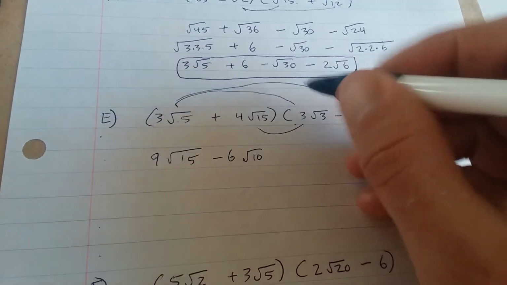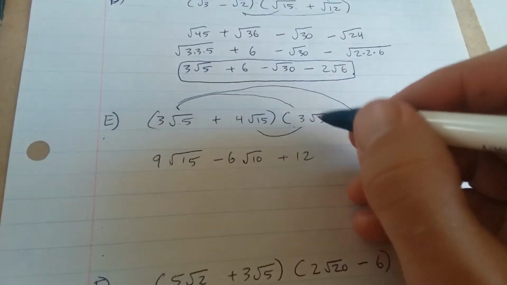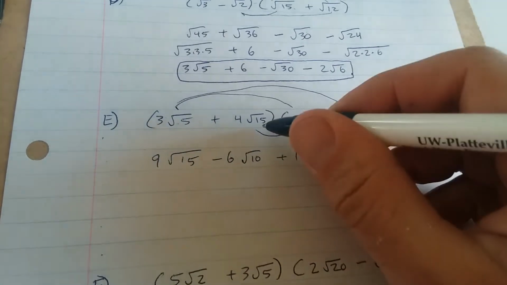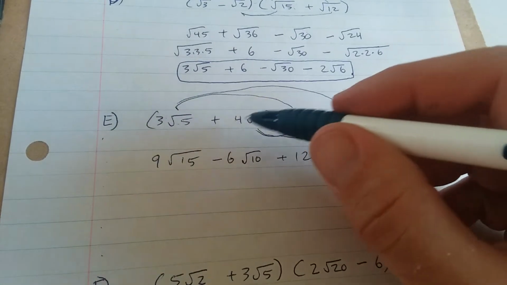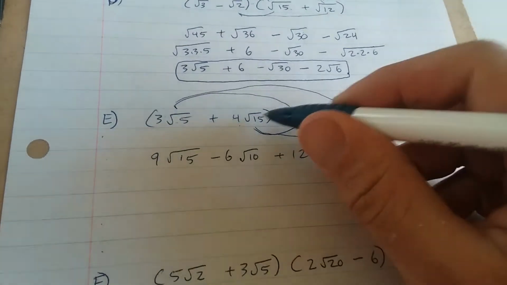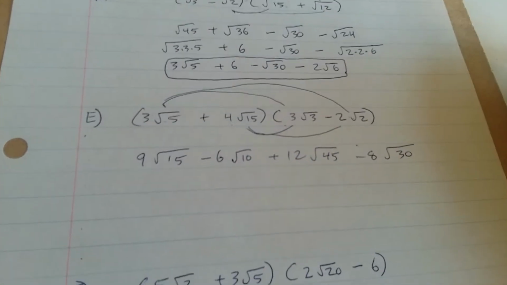Do your inner terms. 4 times 3 is 12. 15 times 3 is 45. 4 times 2, or negative 2, is minus 8. 15 times 2 is 30. Okay, and then simplify.